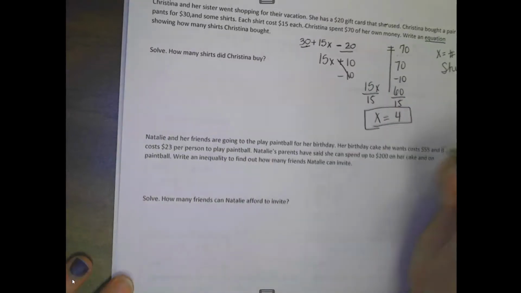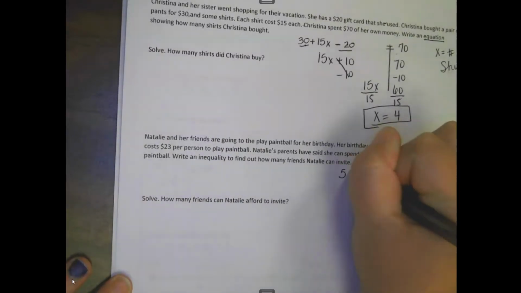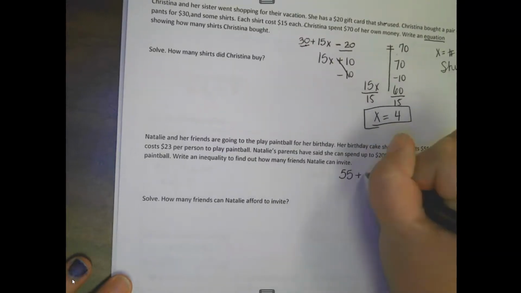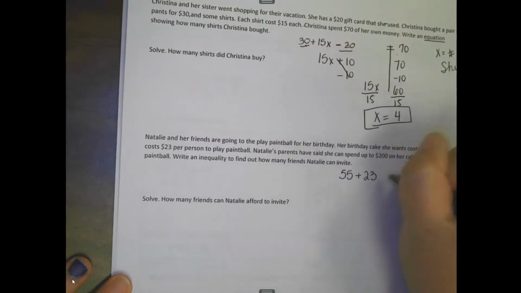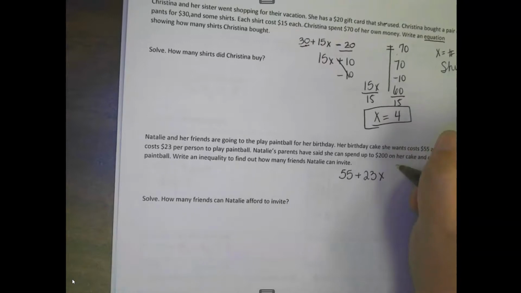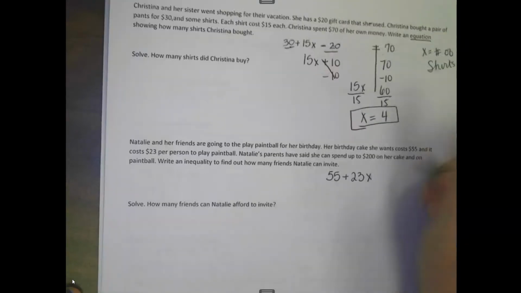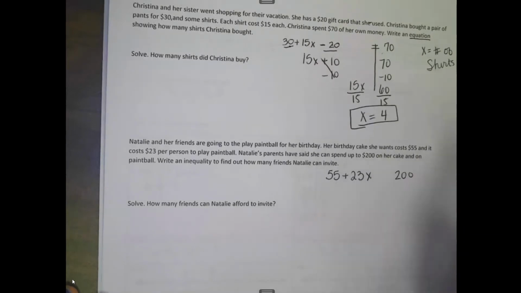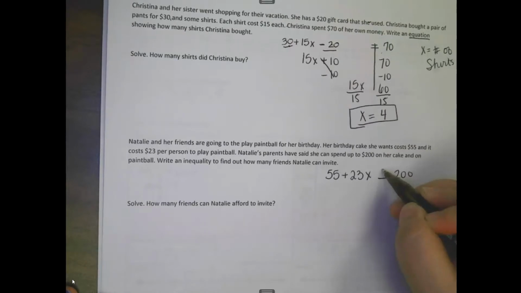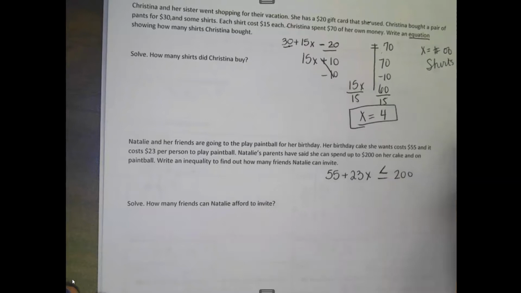Alright, so she's already going to spend $55 on her cake, plus $23 per person to play paintball. And she has $200. She can spend up to $200. Can she spend $200? Sure. Can she spend more than $200? No, and this is my spending, so I want it to be less than.